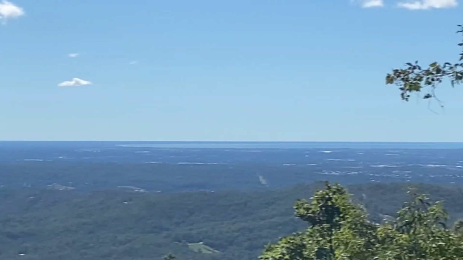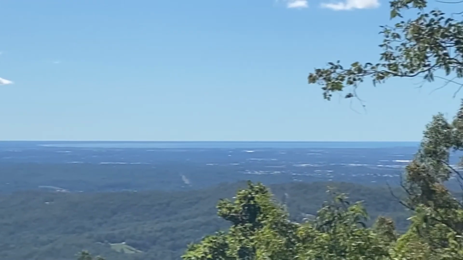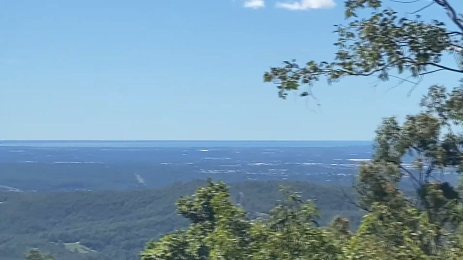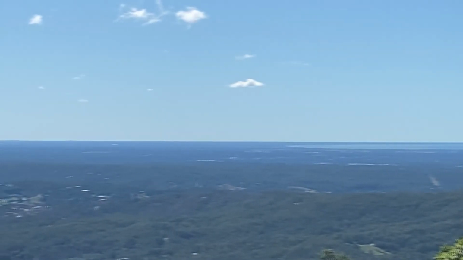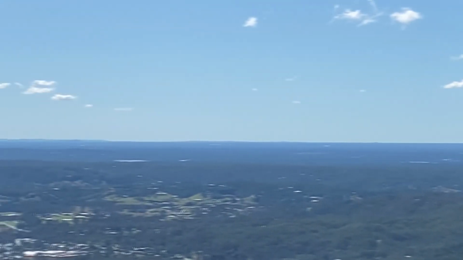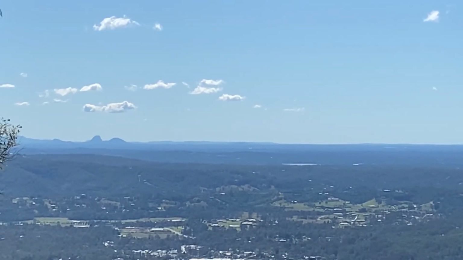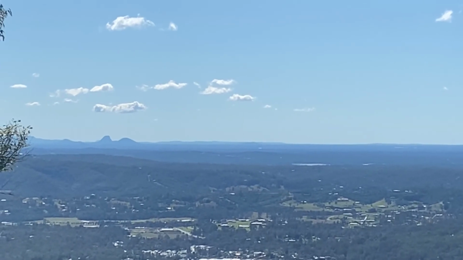No, I don't want to get too cold either, because every time I start climbing again it starts hurting, so yeah. So, there you go, lovely view of the Samford Valley. She took all my security off before. And the Glasshouse Mountains. See if I can get any closer. No. Yep. And it's a beautiful winter's day.